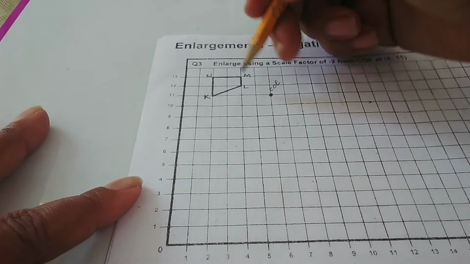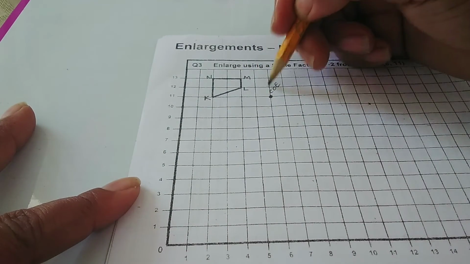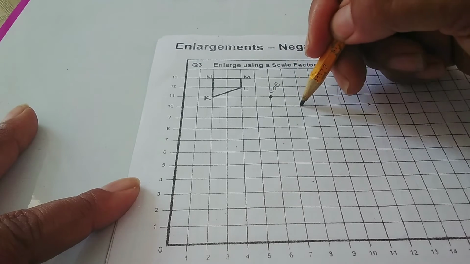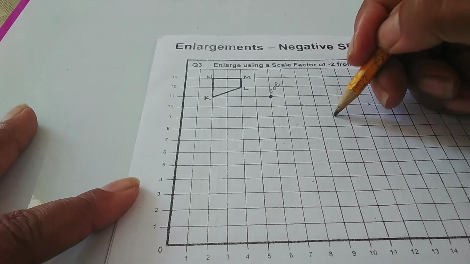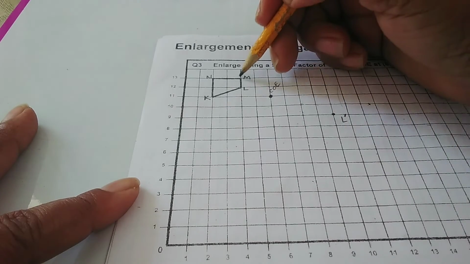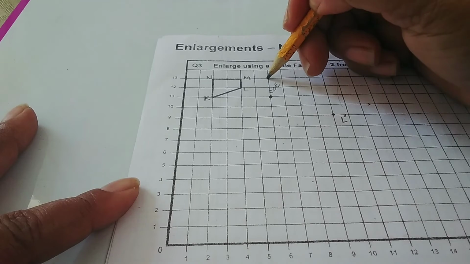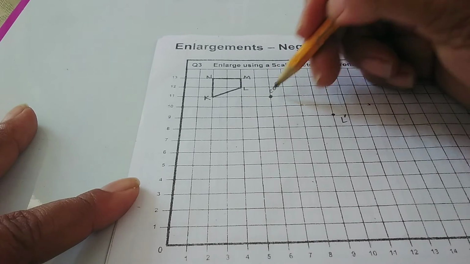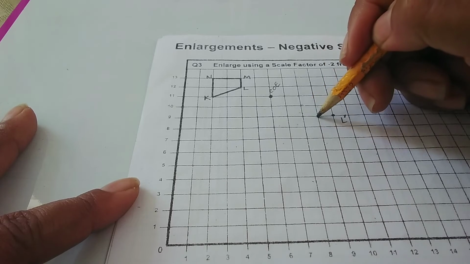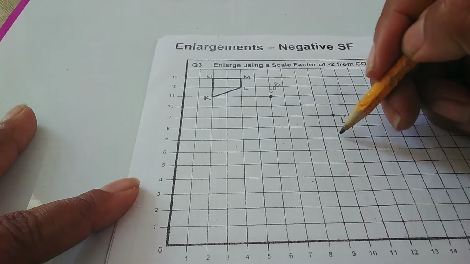So for L, we go 1, 2, and 1 down. We're going to do it 2 times: 1, 2, down, 1, 2, down. So this is L prime. For M, we go 1, 2, 1, 2. We do it 2 times: 1, 2, 1, 2, 1, 2, 1, 2.